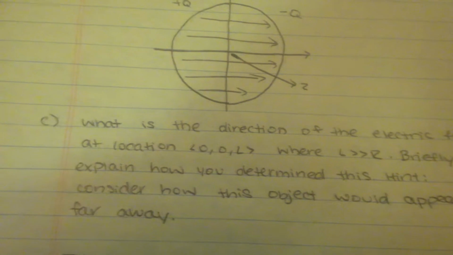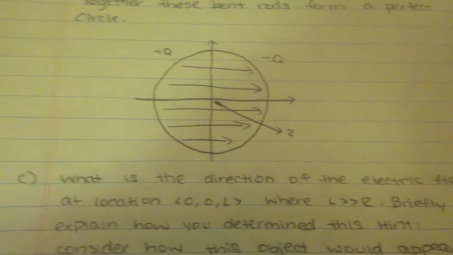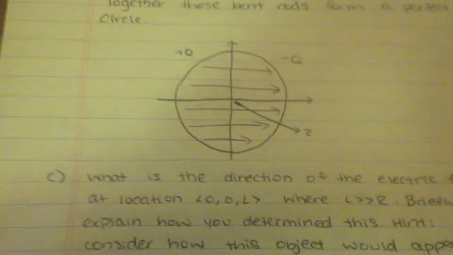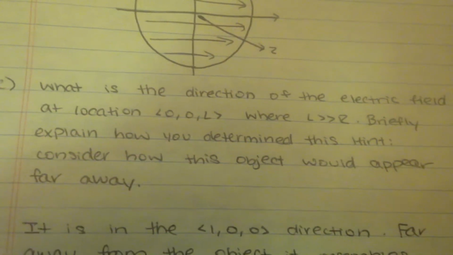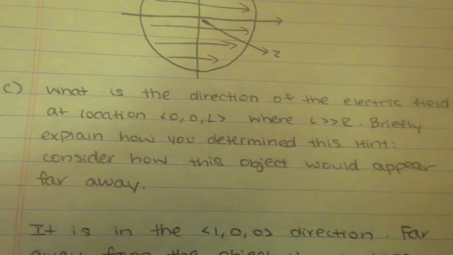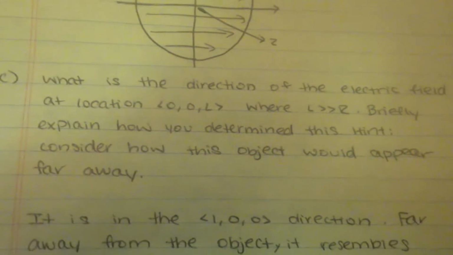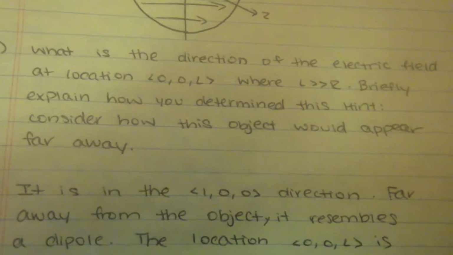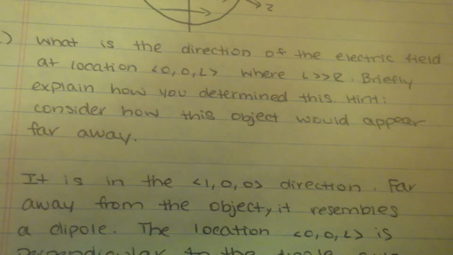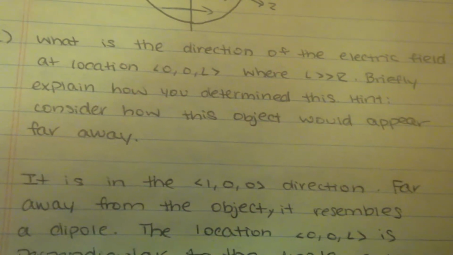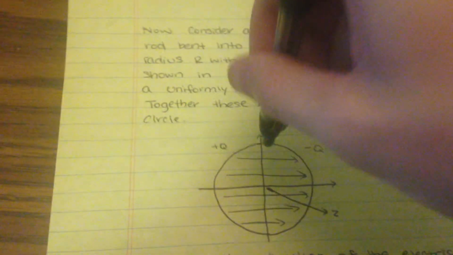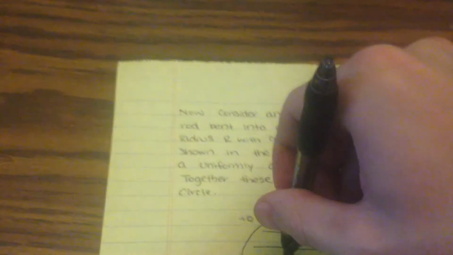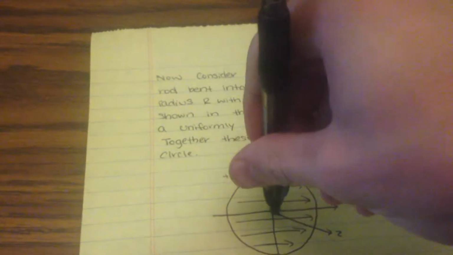So you're looking at it head on. Imagine you're looking at this very, very far away. I'm zooming out for effect. So it is in the 1, 0, 0 direction, so that electric field would be in the positive x direction. And far away, the object resembles a dipole, so treat that dipole as a point charge. The location 0, 0, L is perpendicular to the dipole axis, so you're looking at this head-on.